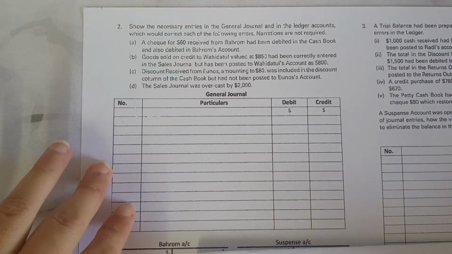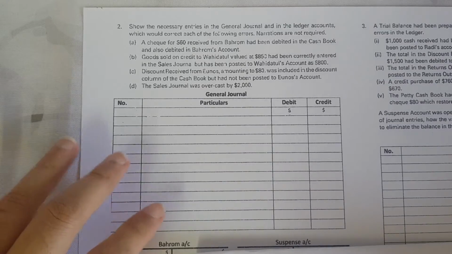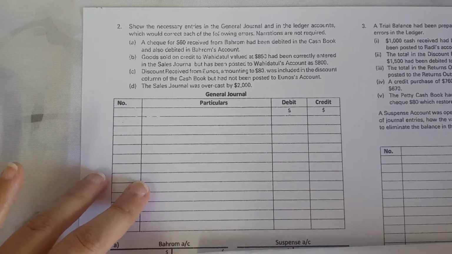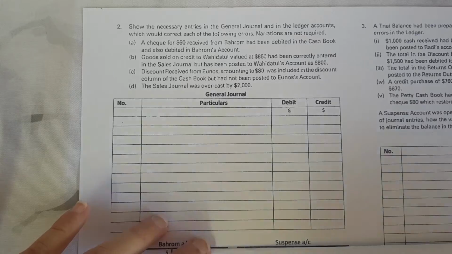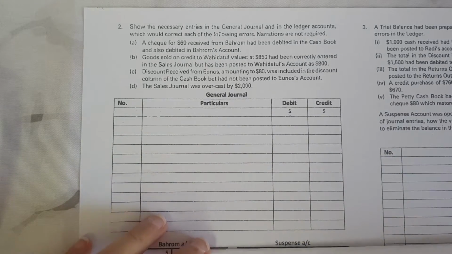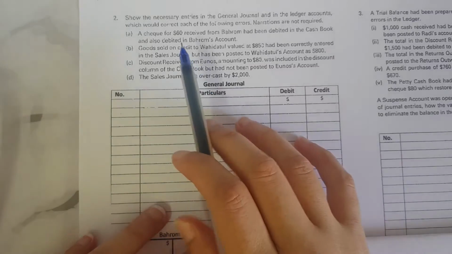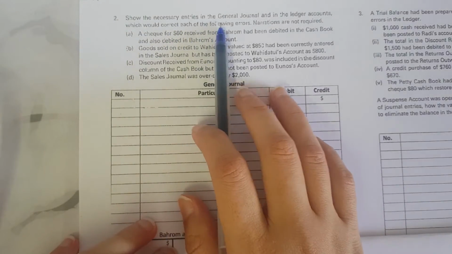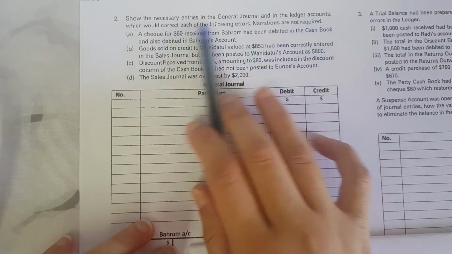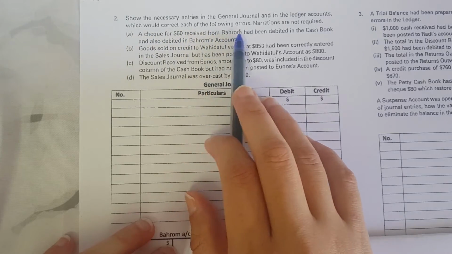Hi, today we are going to do an exercise on correction of errors that are being reviewed by a trial balance. So this will involve the use of a suspense account. Okay, let's go through this together. Show the necessary entries in the general journal and the ledger account, which will correct each of the following errors.